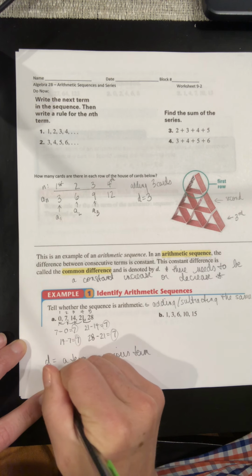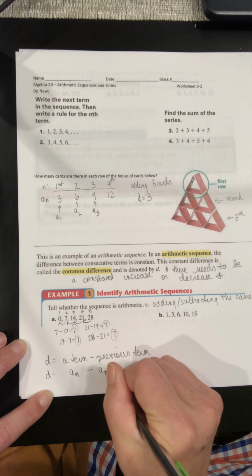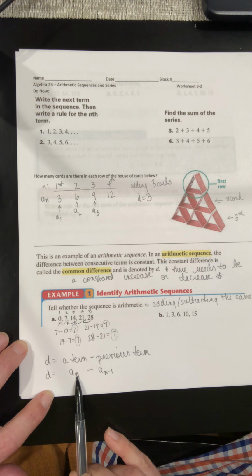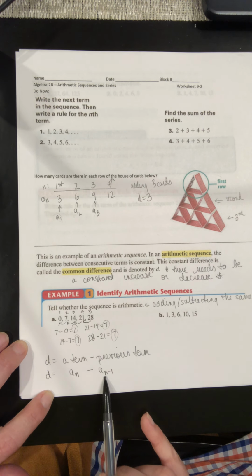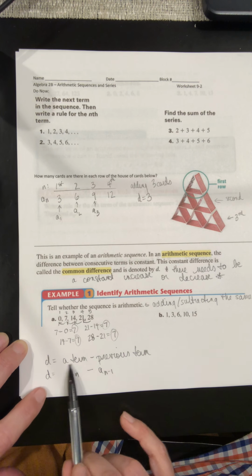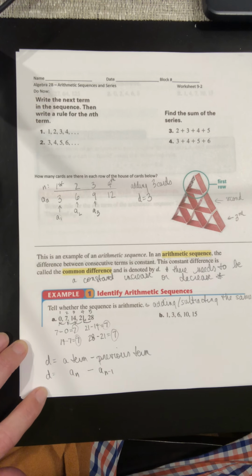The fancy way to say that is to take A sub N and subtract A sub N minus 1. Because if you think about it, if the N term was 4, and then I do 4 minus 1, that gives me 3. So that's a fancy way of writing it, but you can just remember this. You choose each of the terms, and you subtract the previous term.